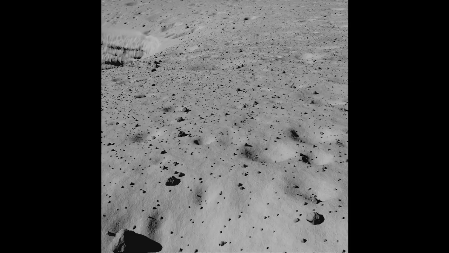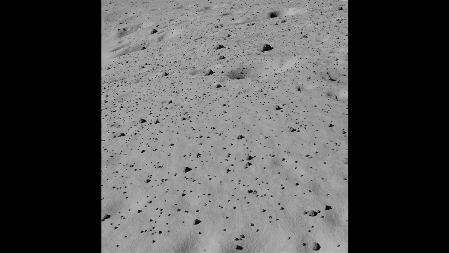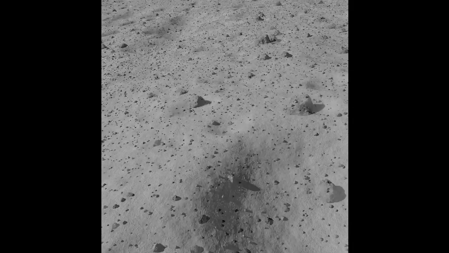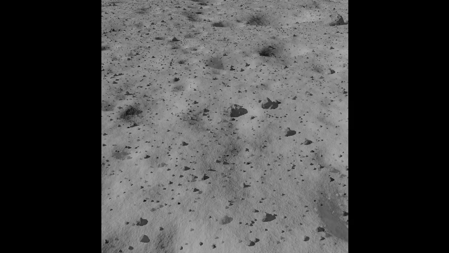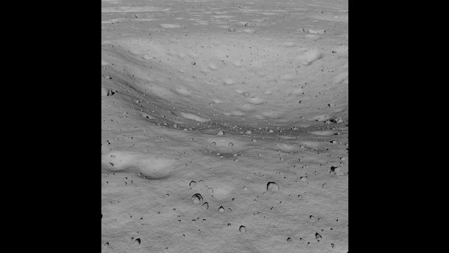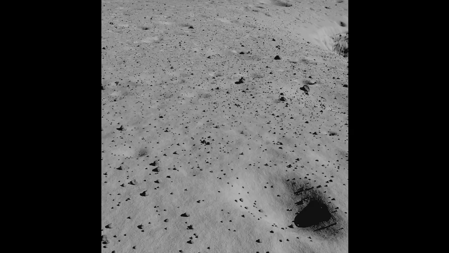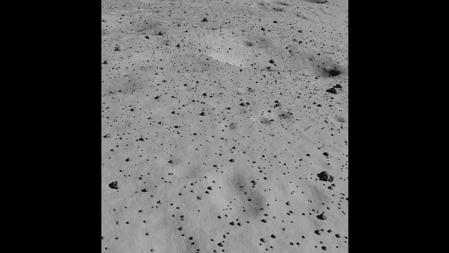We've taken elevation data from around the Apollo 11 landing site, where there's very, very high resolution data, and added small craters and rocks to that data so that we get this very, very high detail.